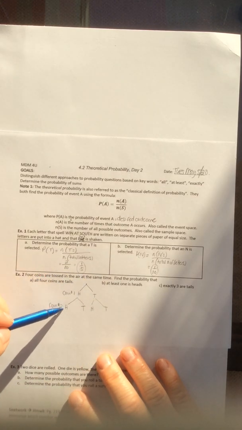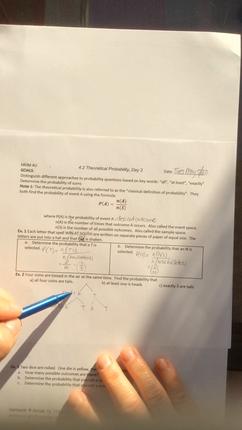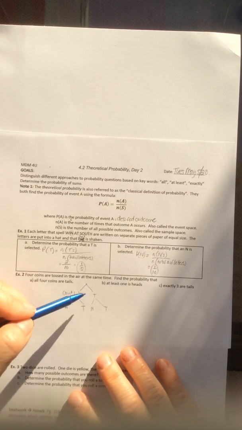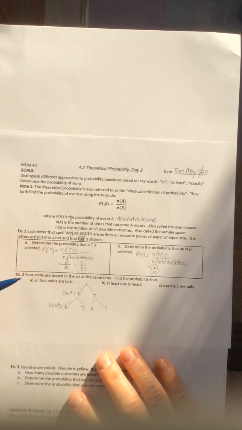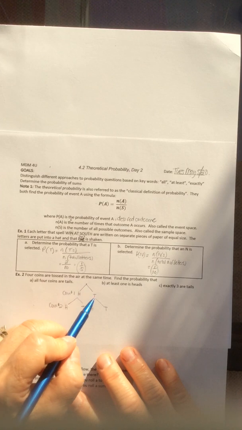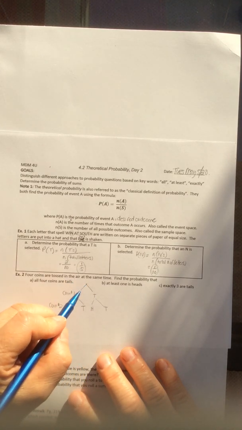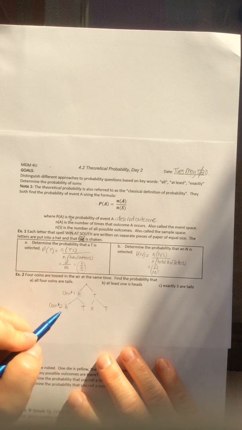So these are all the possible scenarios. I could have found that coin 1 was a head and coin 2 was a head, or that coin 1 was a head and coin 2 was a tail. So this is like a road map. At each point in my tree diagram, the branch represents the probability of a coin toss being a head.